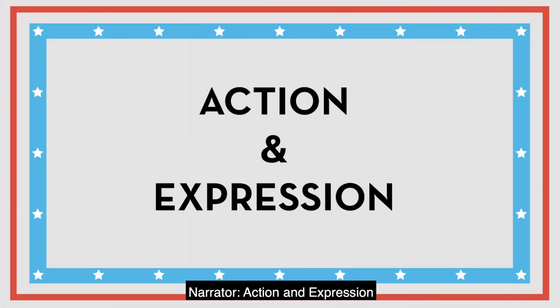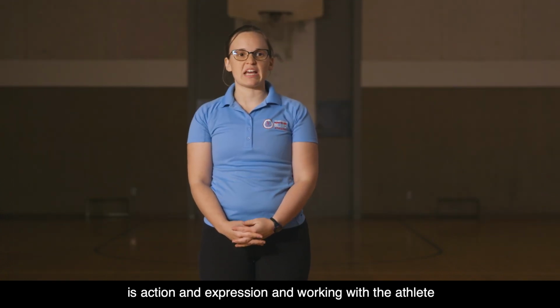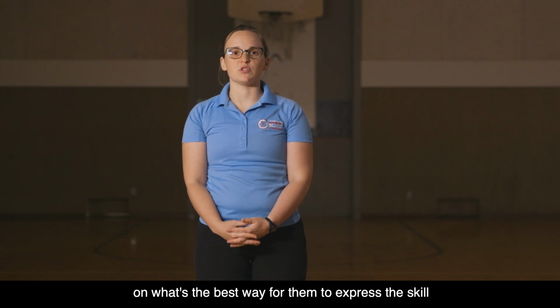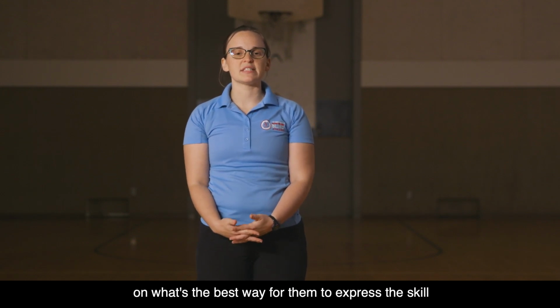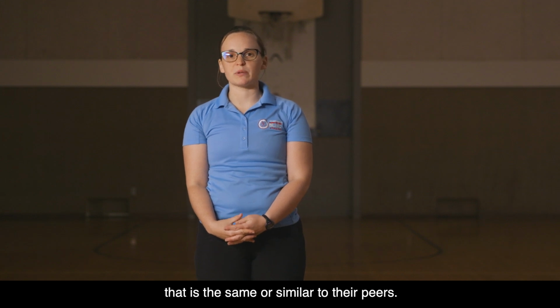Action and expression. The second element of the universal design for learning is action and expression, and working with the athlete on what's the best way for them to express the skill so that they are doing it at a level that is the same or similar to their peers.